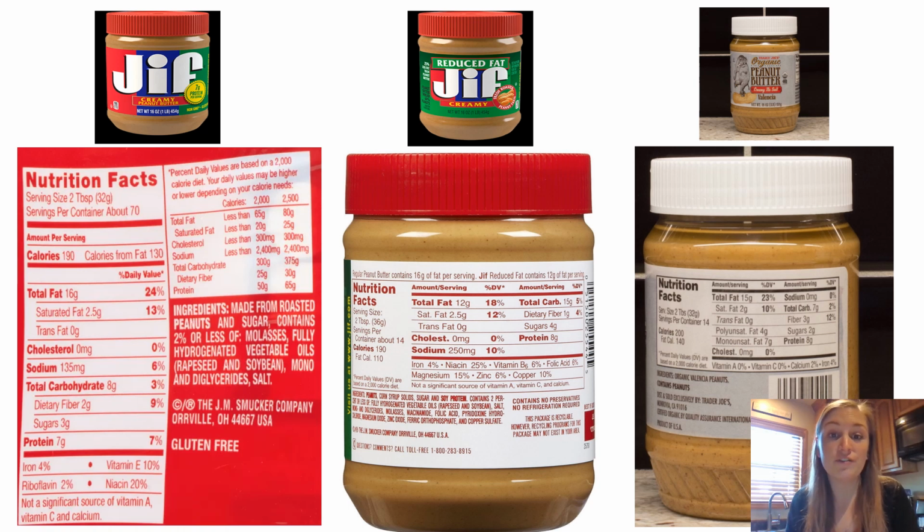The regular Jif has 1 type, which is listed as sugar. It also has fully hydrogenated oils, they both do, which is used to keep the peanut butter from separating from the oil. So it is reduced fat, but it has more sodium and sugar than the original.